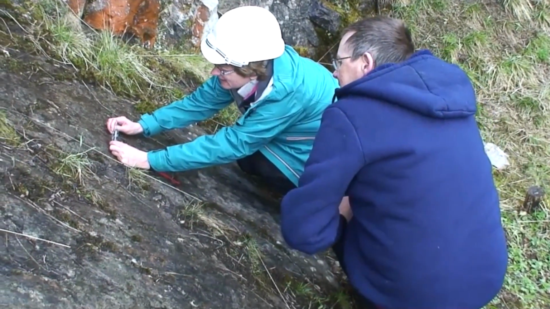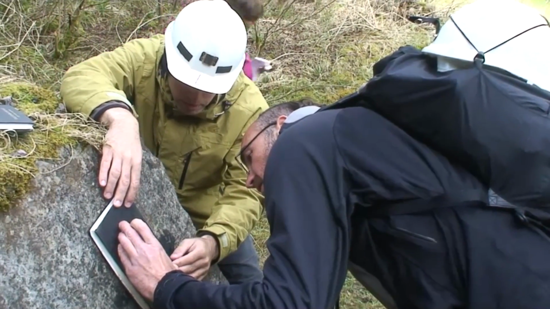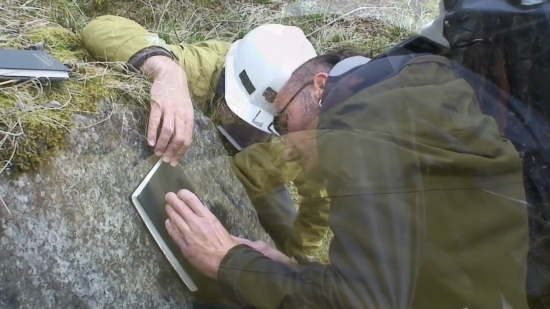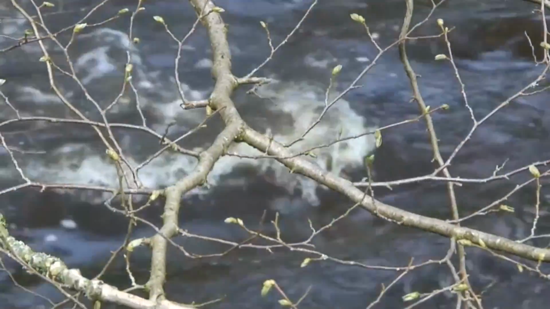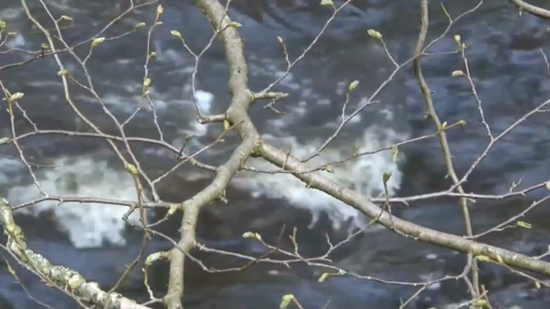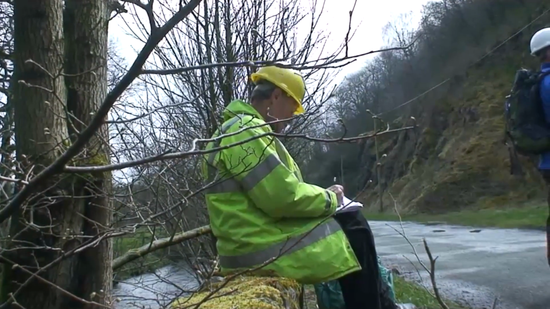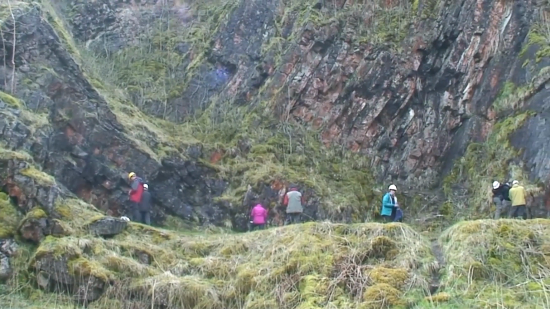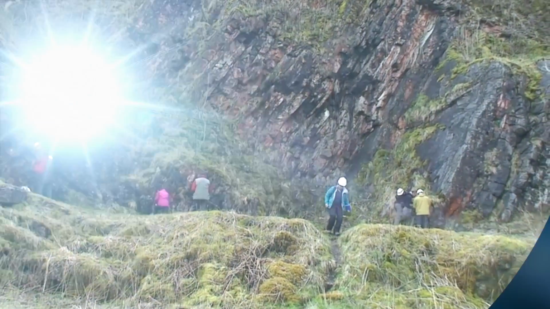Others set about looking at the rocks and structures close up, assessing the dip and strike of the beds using a compass clinometer. The tightly folded limestones and thin shales form a syncline and an anticline. There also seem to be faulting towards the top of the structure.